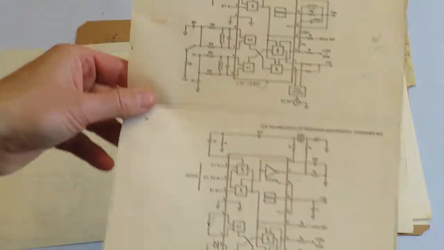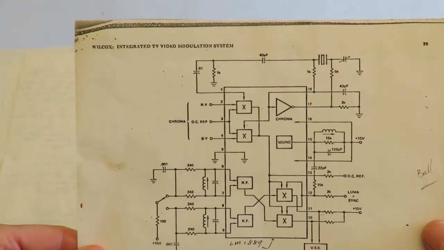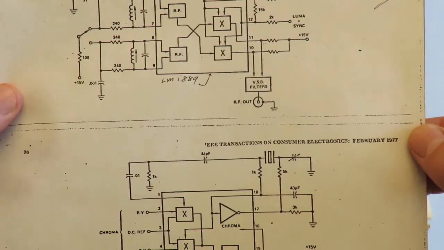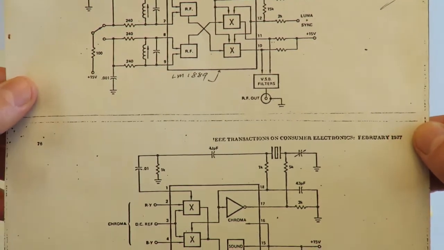We have a video modulator. I'm not sure if this is, it doesn't say, this is from February 1977 from IEEE Transactions on Consumer Electronics.